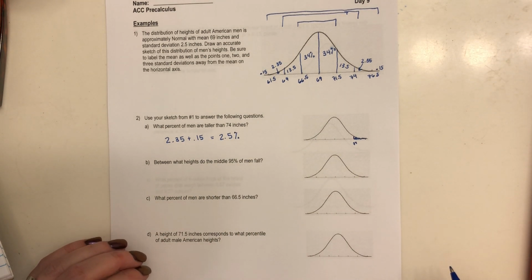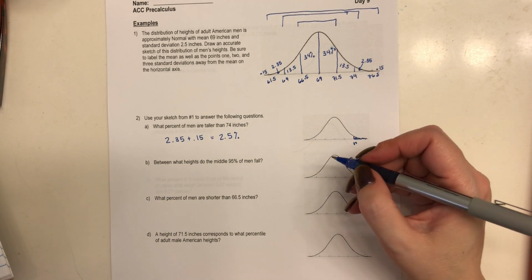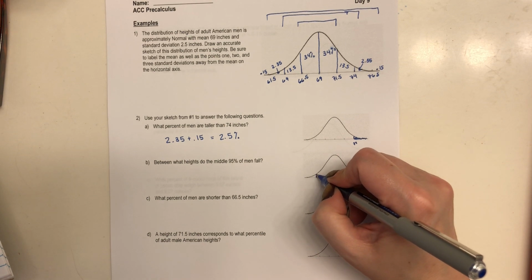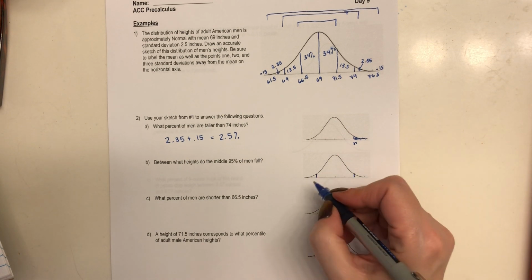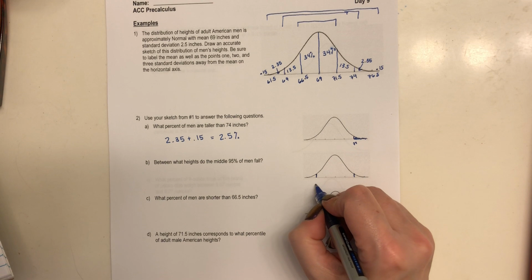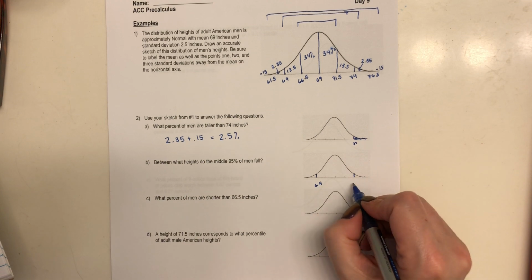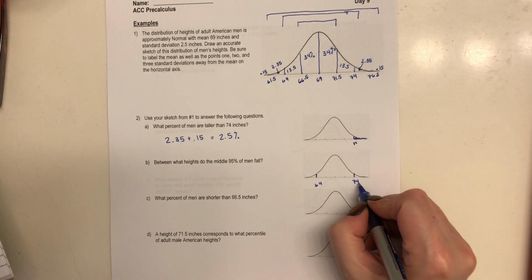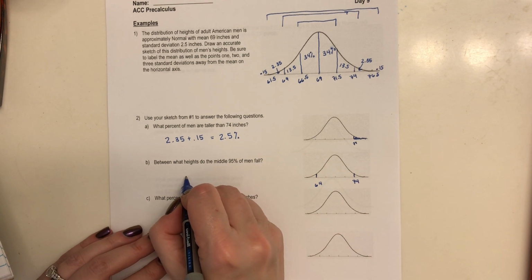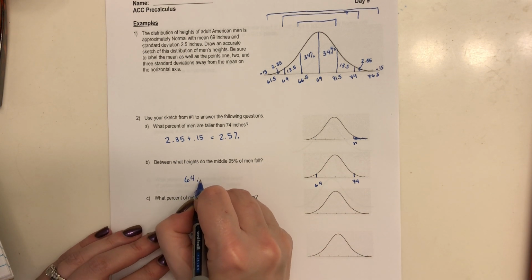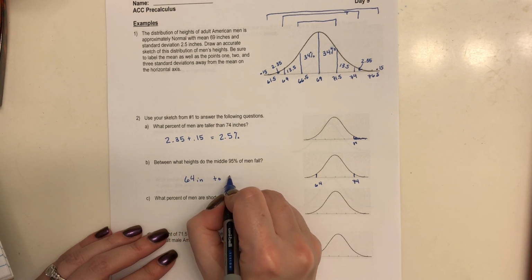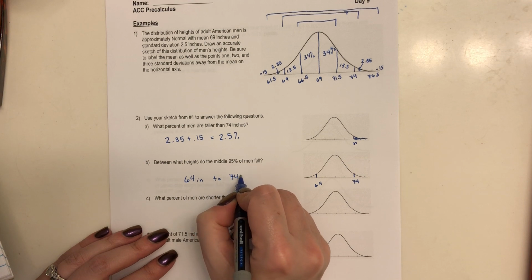Yes, it's just that simple. What are the heights for the middle 95%? Well, using the empirical rule, I know that that's supposed to be 64 to 74. So 64 inches to 74 inches.